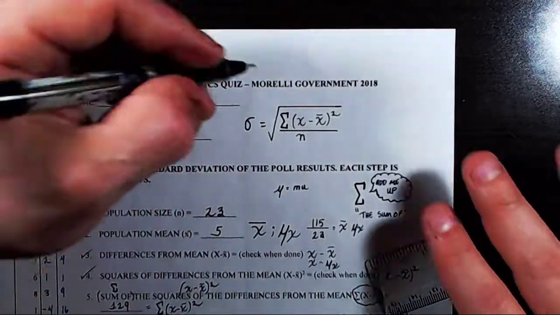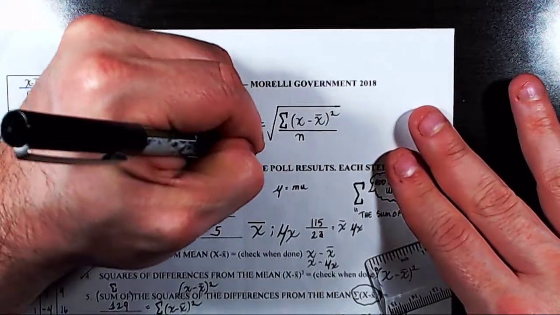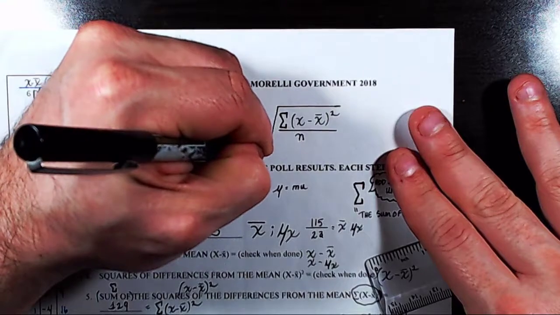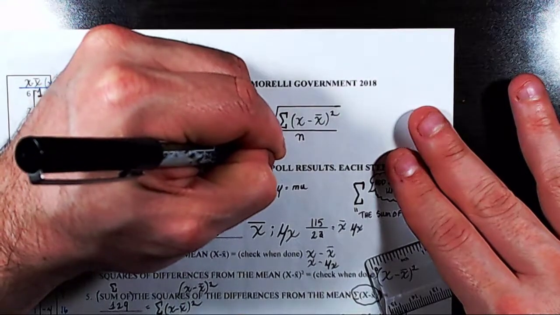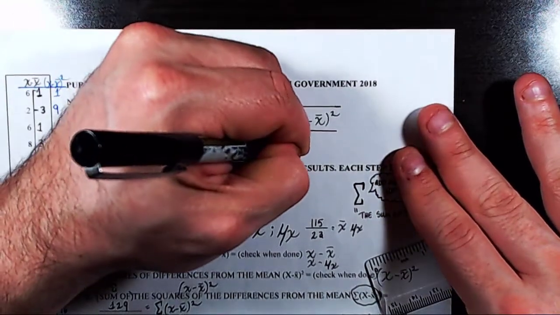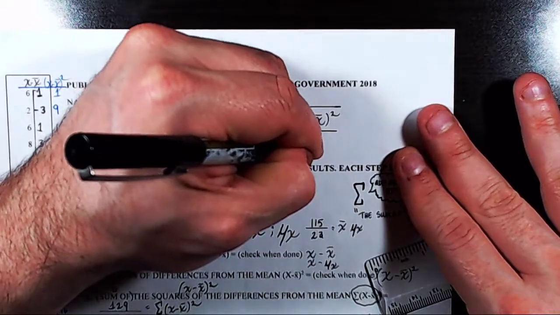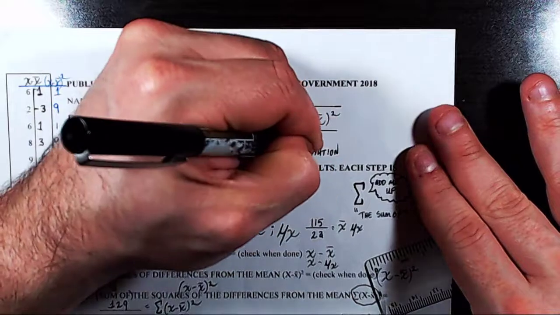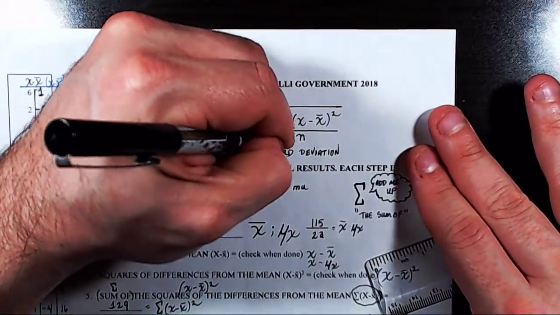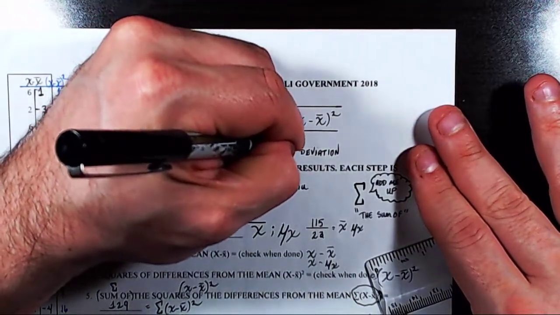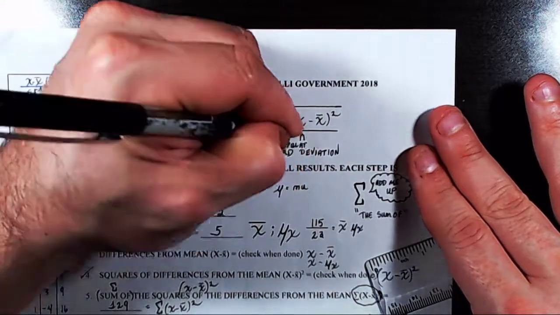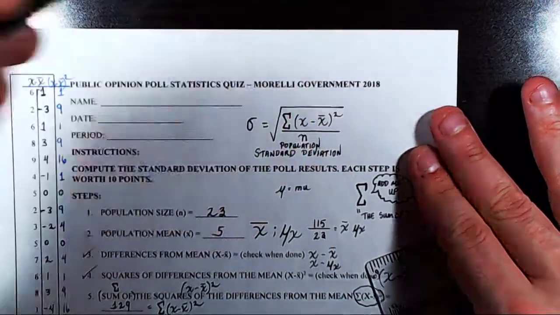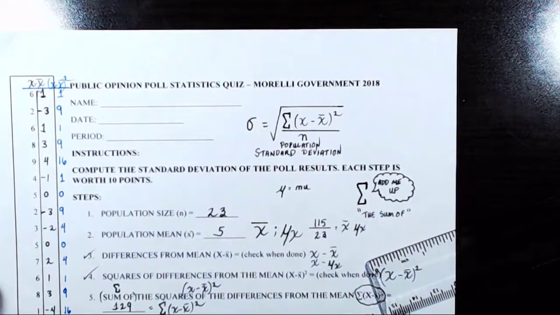That is the formula for standard deviation. If you're watching this video and you're knowledgeable about statistics, this is called the population standard deviation. But for my students, for now, this is the standard deviation equation.